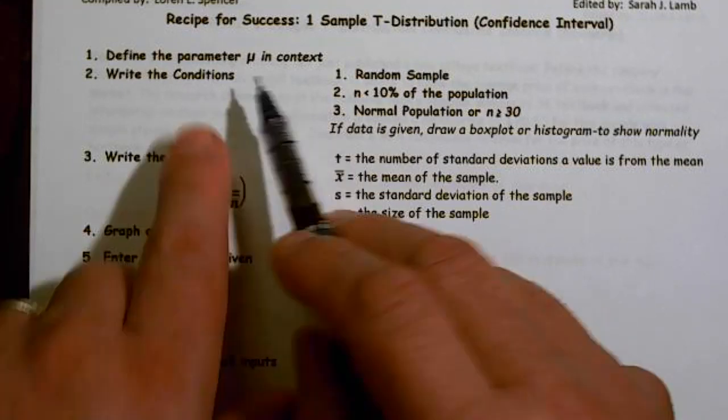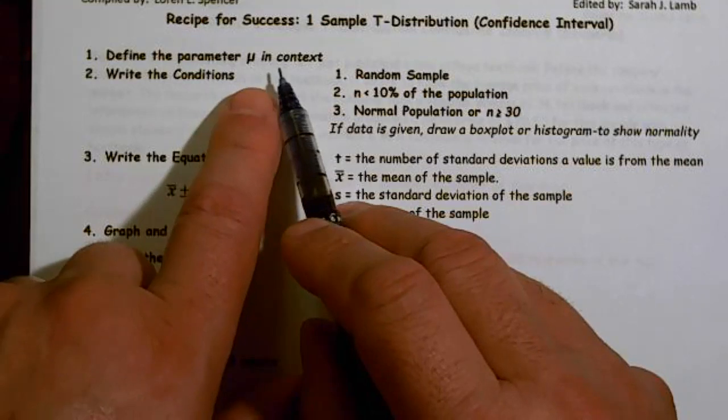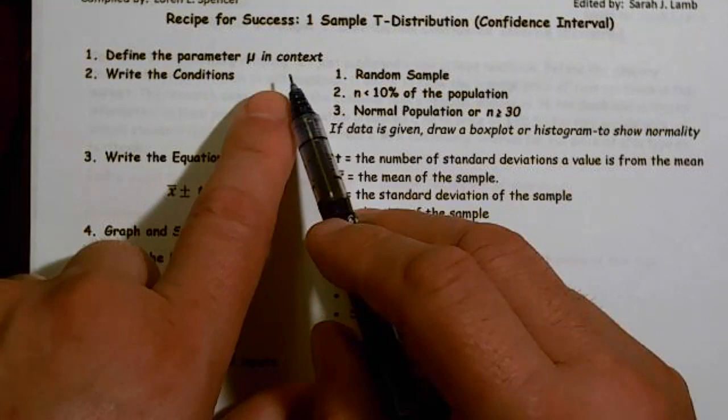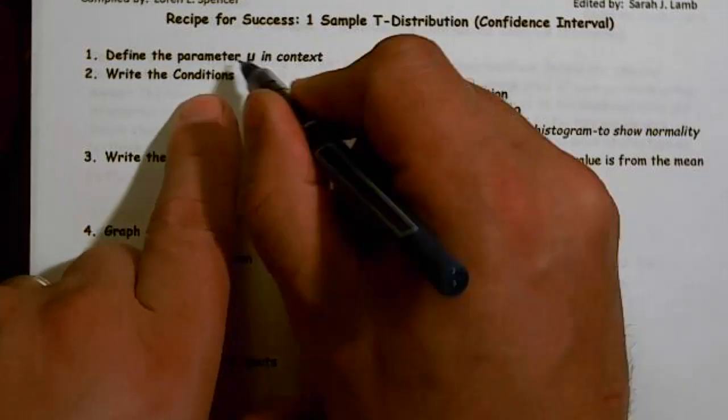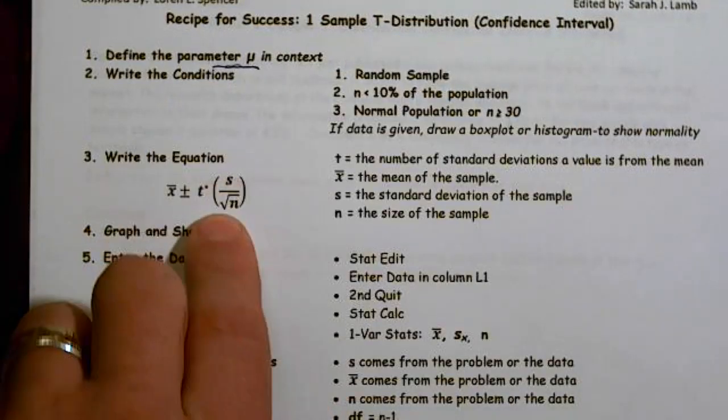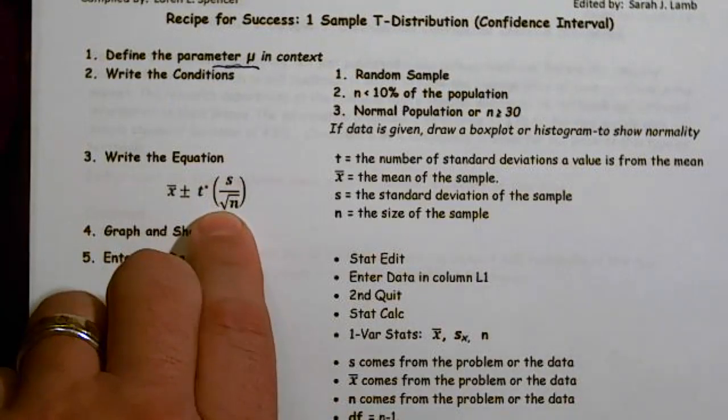So the very first thing says define the parameter mu in context. In other words, the population mean in context, what it is we're looking for. And notice we're defining the population parameter, not the sample statistic. So the population mean. So we're talking about the population.